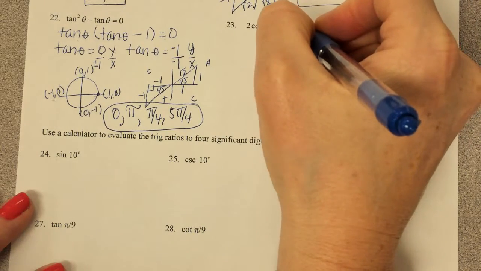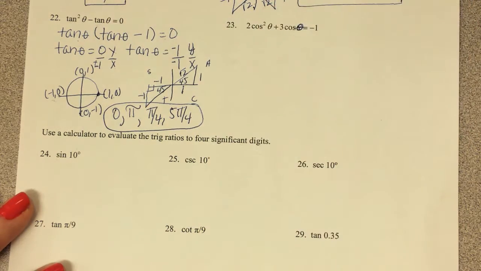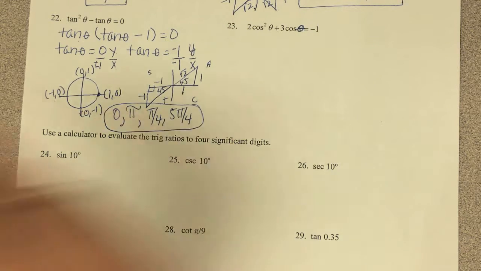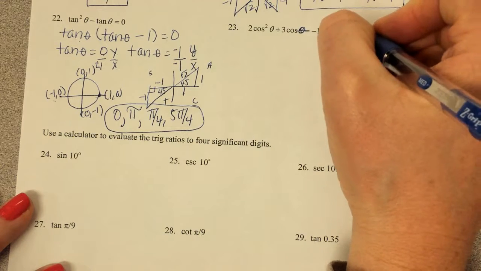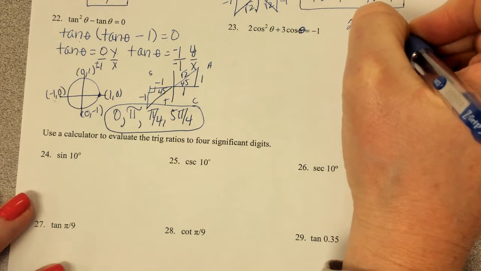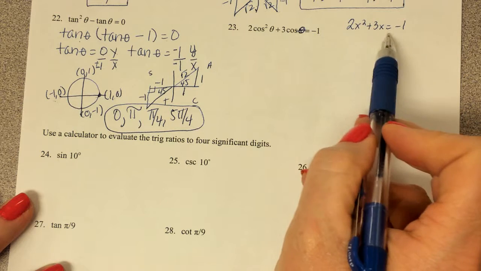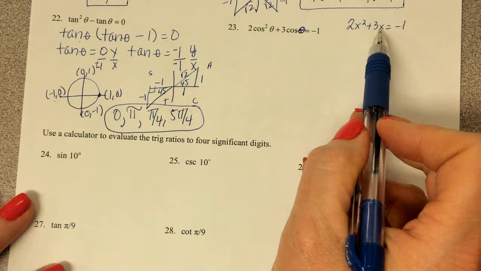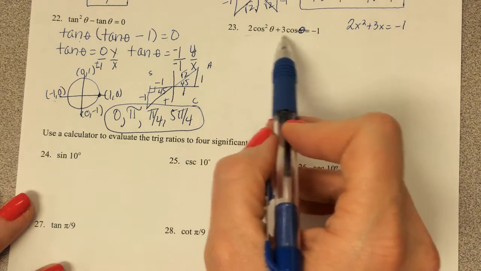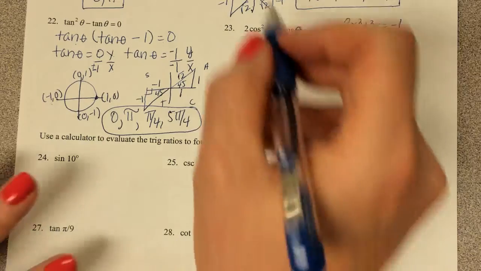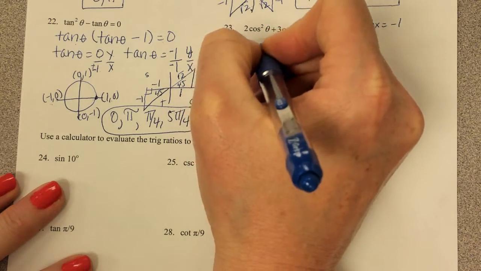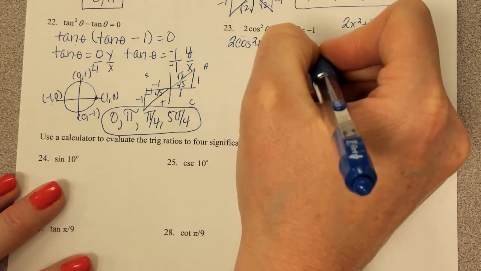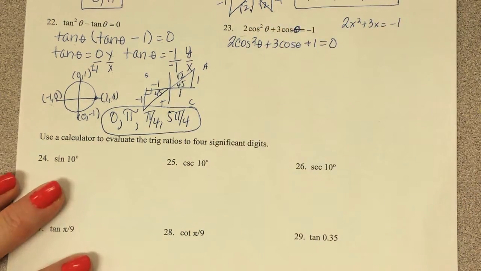First of all, this x should not be an x. It should be a theta. That might confuse you a little bit. So think of a similar problem. What if this had been 2x squared plus 3x equals -1? Now, how would you solve a problem like that? Drew? Add 1 and then you factor, right? This is the same kind of problem. So we're going to do the same kind of thing. 2 cosine squared theta plus 3 cosine theta plus 1 equals 0.